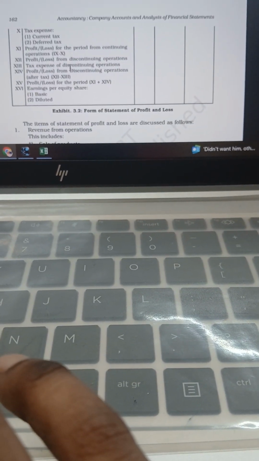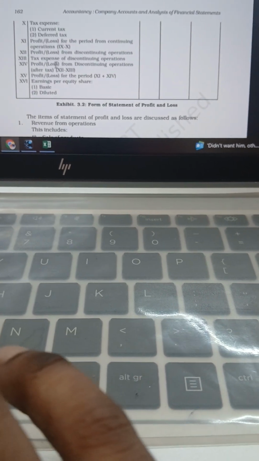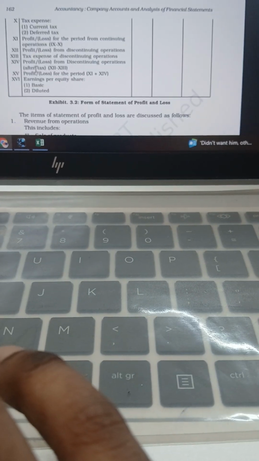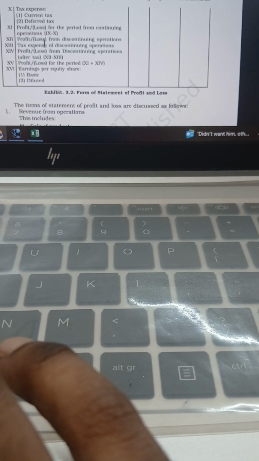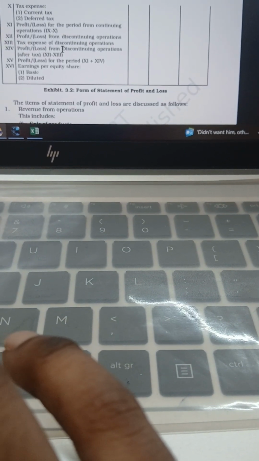Then profit or loss from discontinuing operations. Then tax expense of discontinuing operations. Then profit or loss from discontinuing operations, that is the profit or loss from discontinuing operations minus tax expense of discontinuing operations.